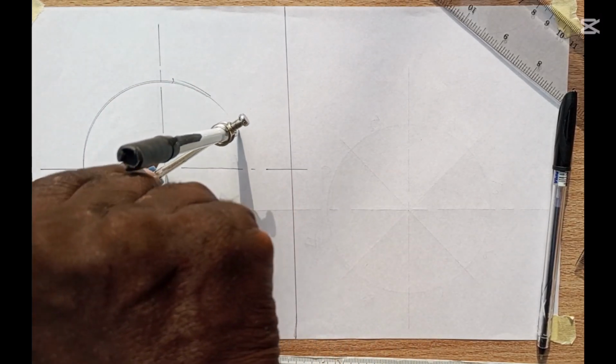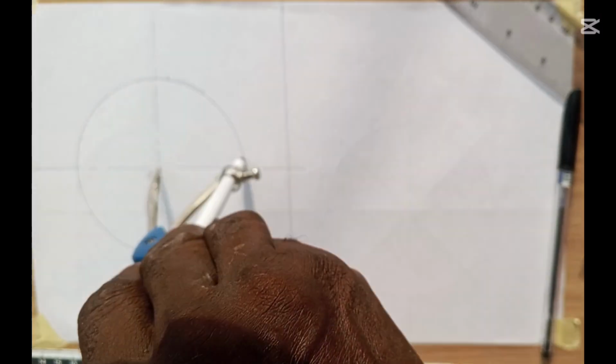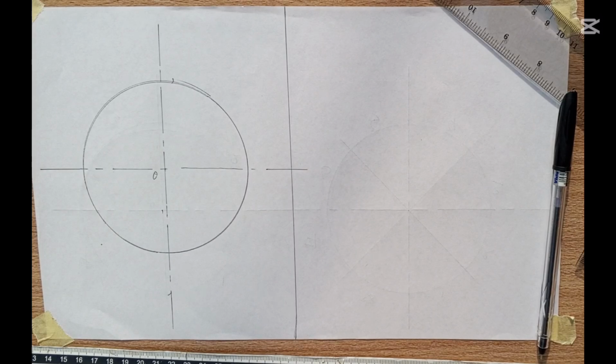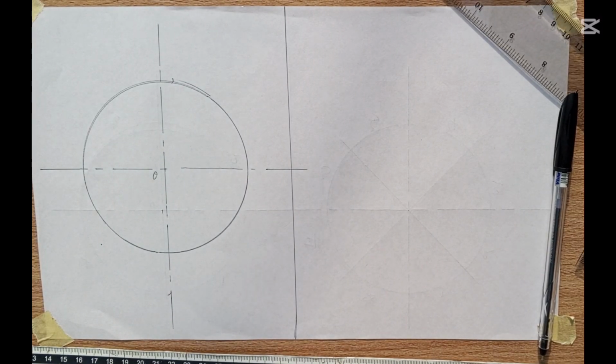All right, this is it. These double lines are not supposed to be there, but I don't know what's happening today. Okay, so this is the required circle. Make sure your own is symmetrical.